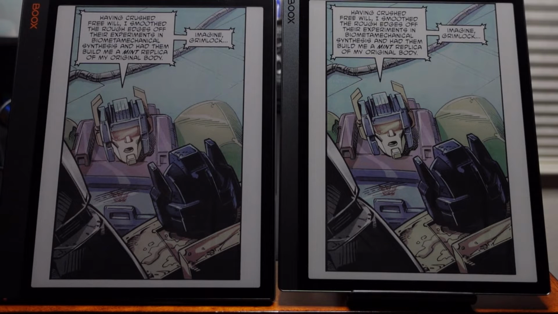Yeah, so comics look pretty good, and honestly, I think these are equal to each other effectively. I don't see one device dominating the other. They're both handling this pretty much in similar fashion.